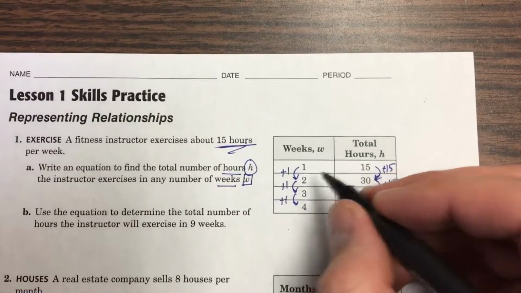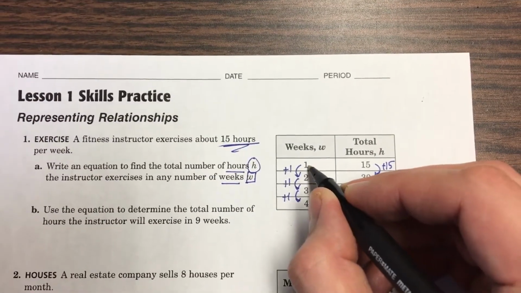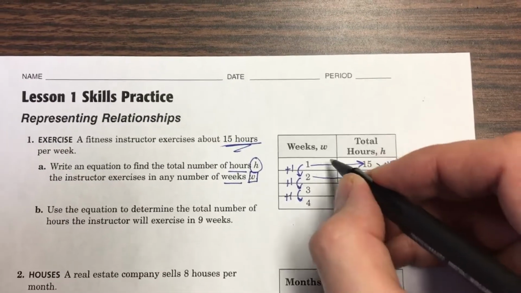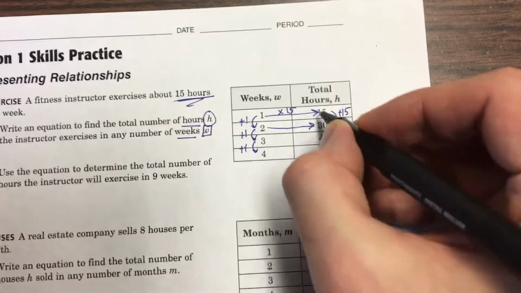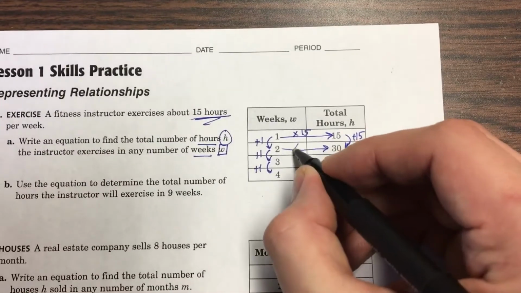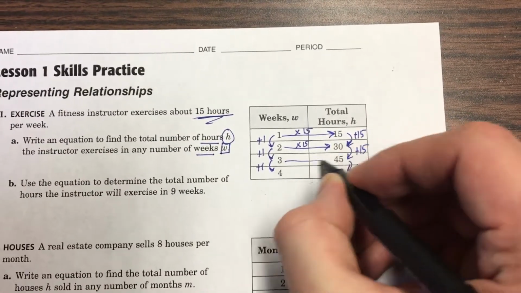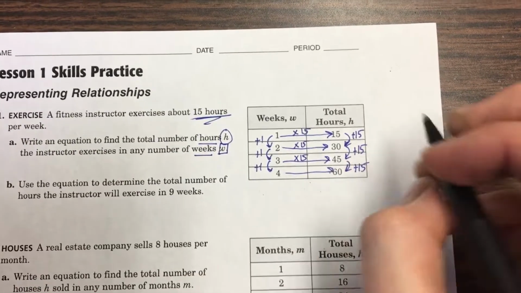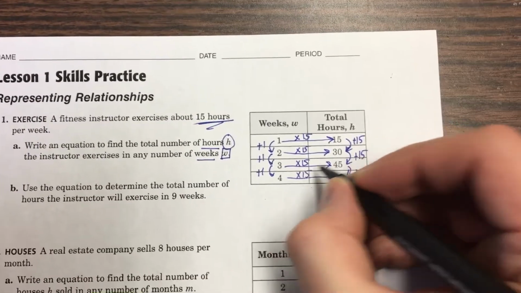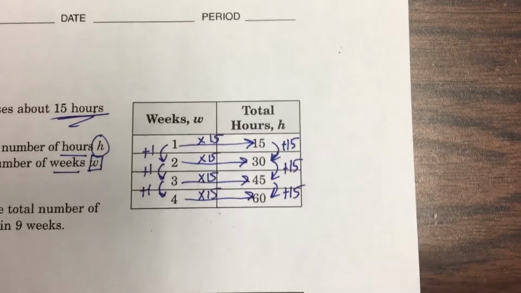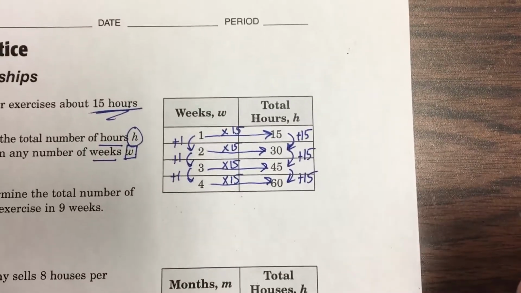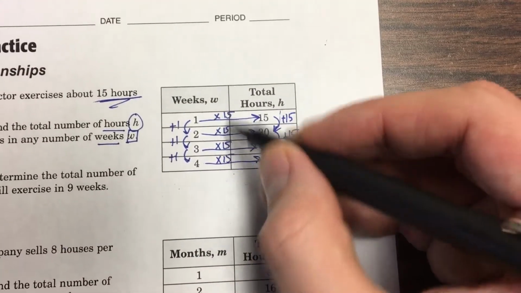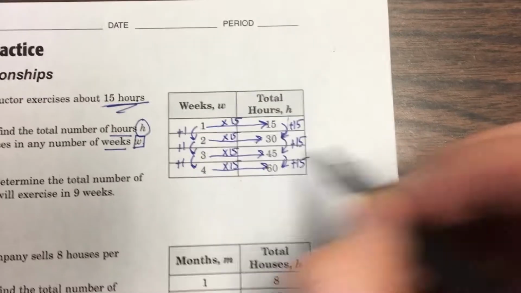So what that means is, in order to get from here to here, they've multiplied it by 15 every time, right? Does 1 times 15 equal 15? Does 2 times 15 equal 30? Does 3 times 15 equal 45? Does 4 times 15 equal 60? I think it does, right? You could check it with your phone or with your calculator. But all of those, if you multiply them by 15, 15 over 1 is 15, and that's what you multiplied it by to get your answer.